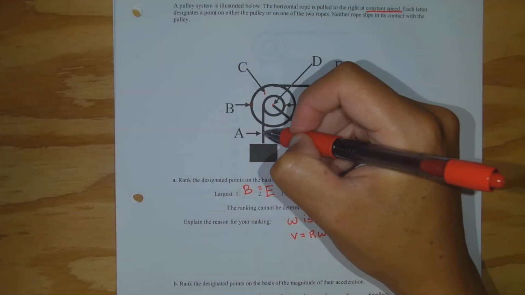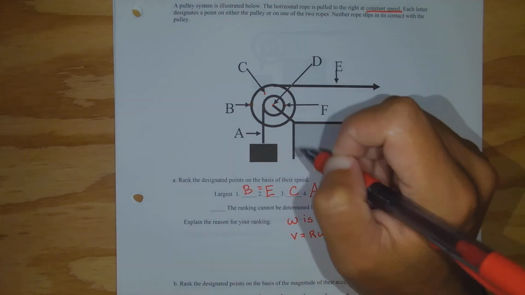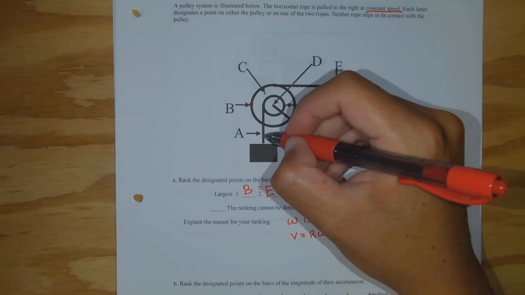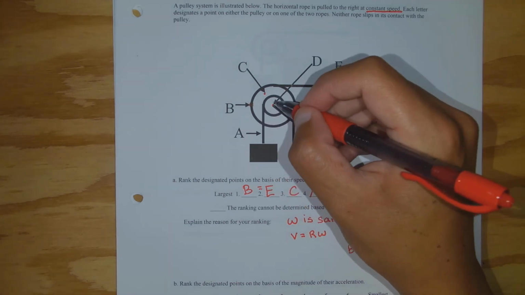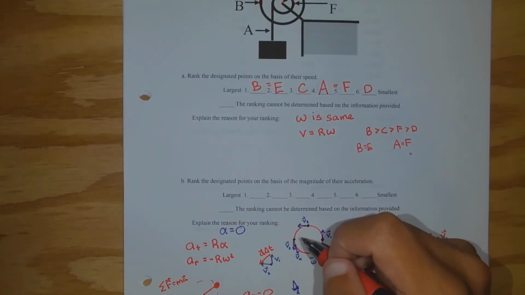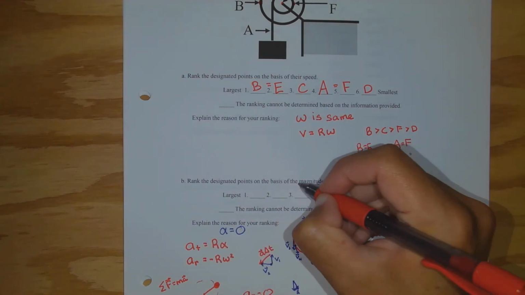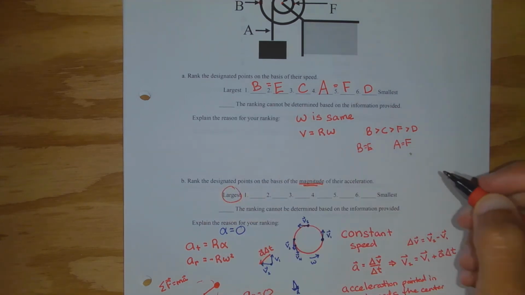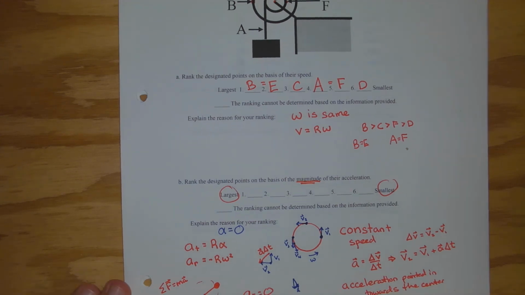So if you look at a point on this rope here, it's just moving up or down. I guess it would be moving up. And it's moving up at a constant speed, so there's no acceleration. But for the points on the pulley, because they're moving in a circle, they must have acceleration pointed inward towards the center of the circle. The angular speed is the same for all of them, so that does not affect the ranking, but the radius does affect the ranking. We're not concerned about the direction because we're ranking on the magnitude of the acceleration. We just go from largest to smallest. And so this just comes from looking at the radius.